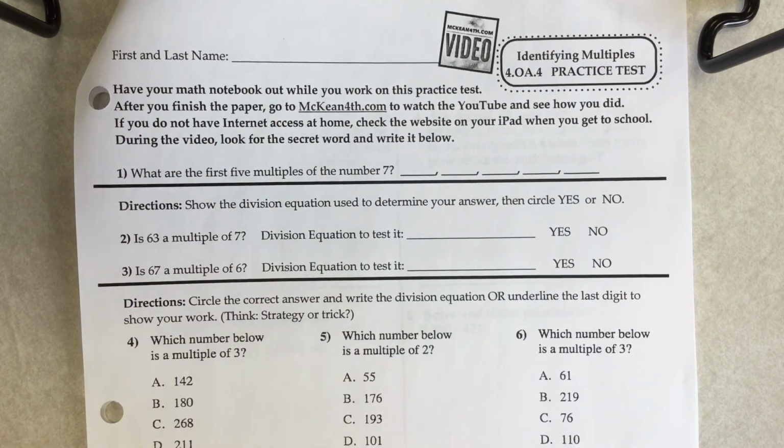Have your math notebook out while you work on this practice test to look at the examples we did in class. After you finish the paper, or while you're working on it, go to McCainFourth.com, which you already did, to watch the YouTube video. If you don't have internet access at home, when you get to school tomorrow, you can check the website on your iPad and check your work, so make sure you do that.